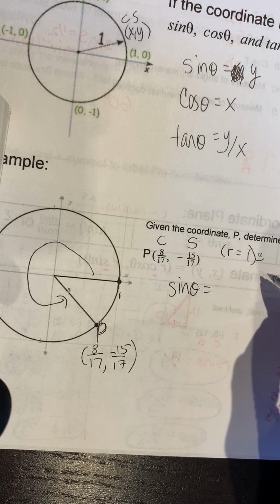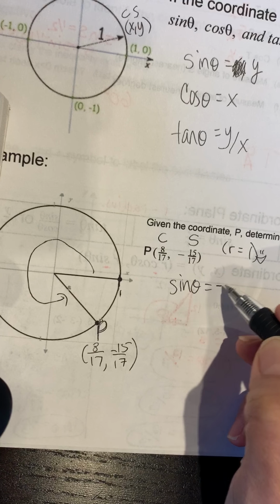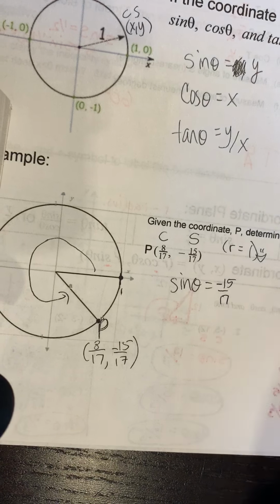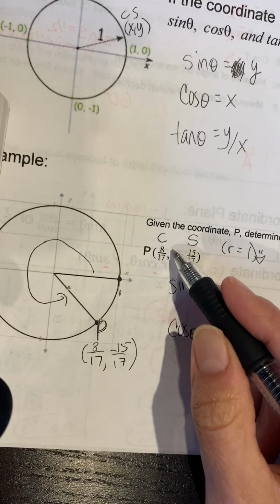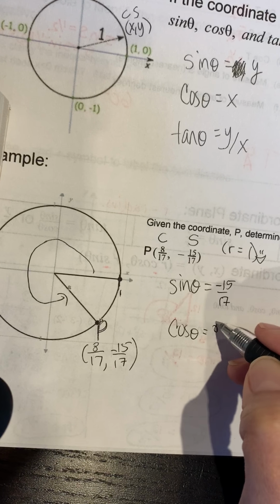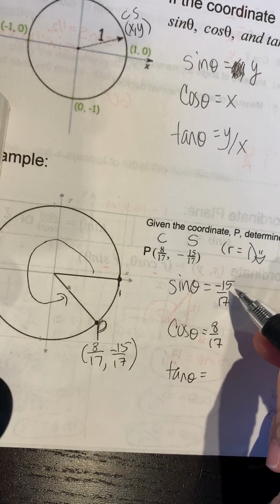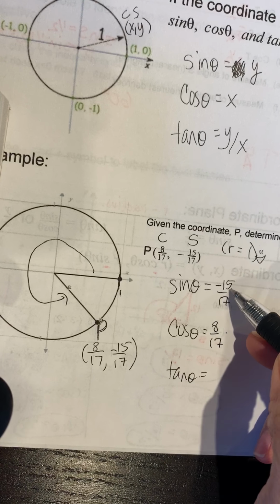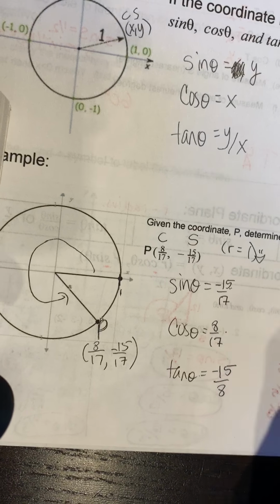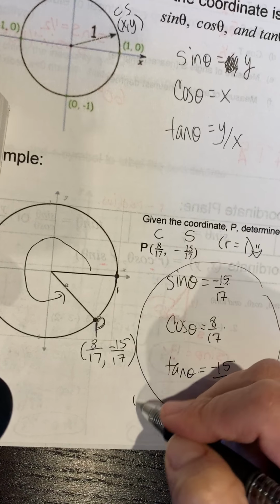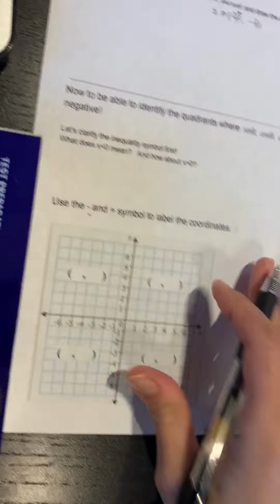The sine of theta is just negative 15 over 17. Done. Cosine theta, C, 8 over 17. Done. Tan theta, sine over cosine. Tan is always sine over cosine. Done. Super easy, okay?